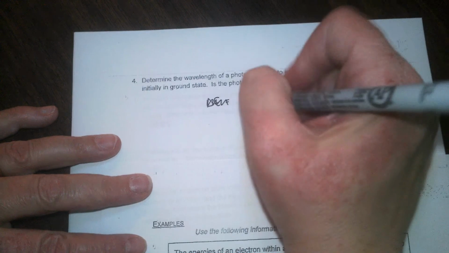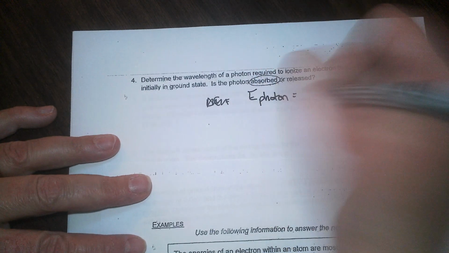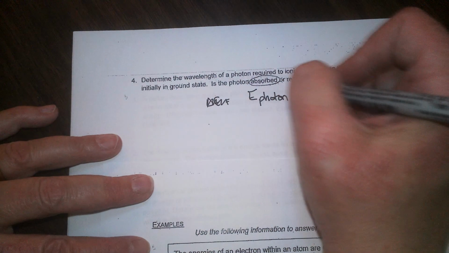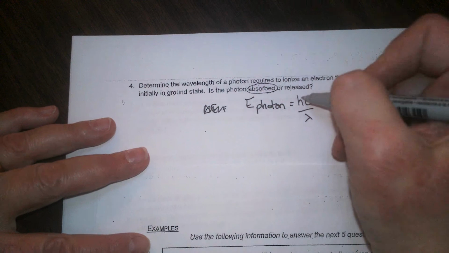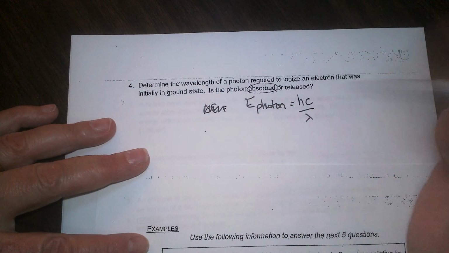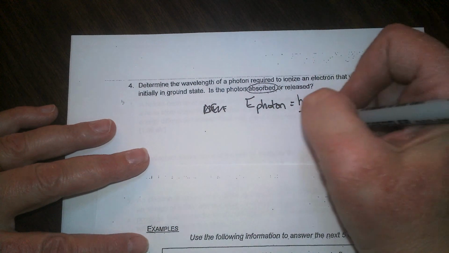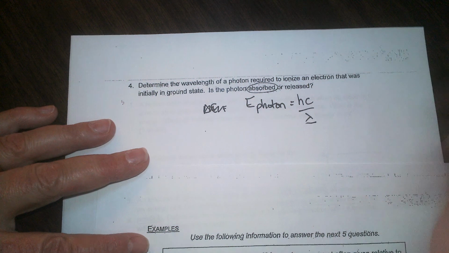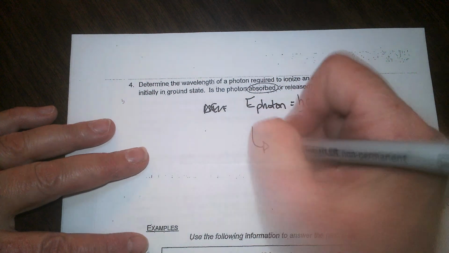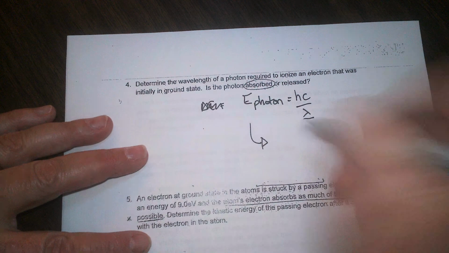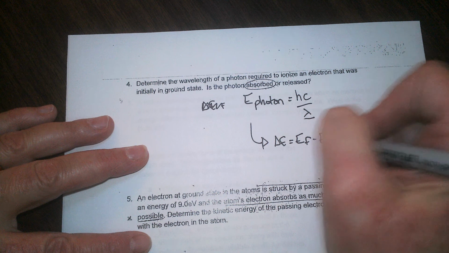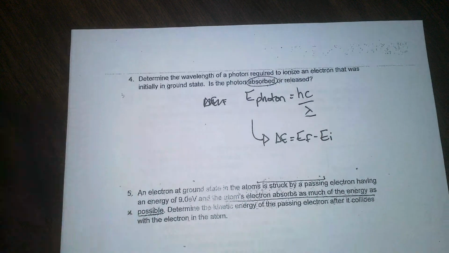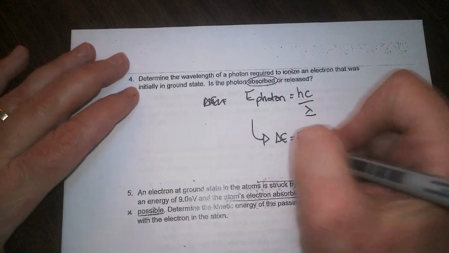How do we find that? hc over lambda. h is Planck's constant. c is the speed of light. Wavelength is what we're looking for. Energy is what we don't have. So energy is going to be found from E final minus initial. It's going from the ground level up to ionization.